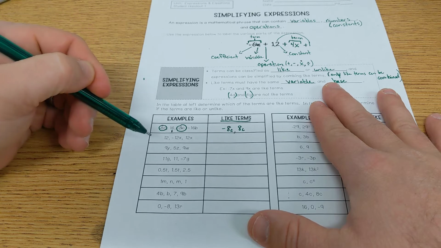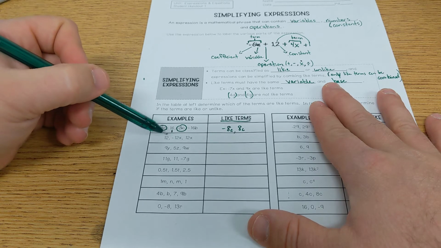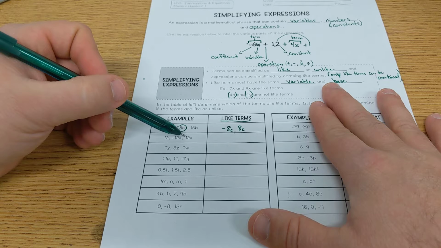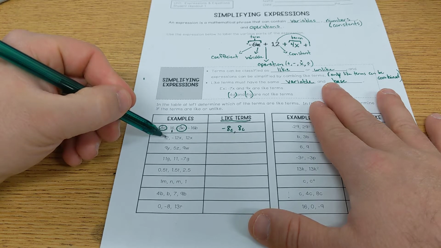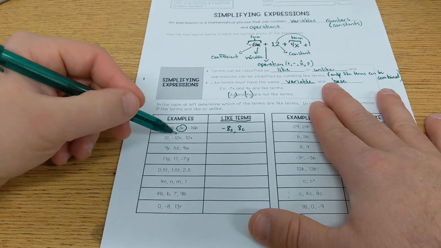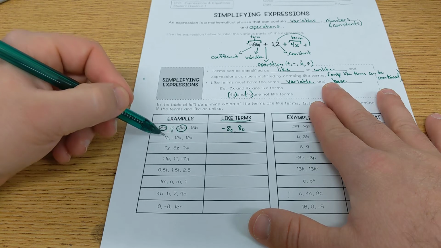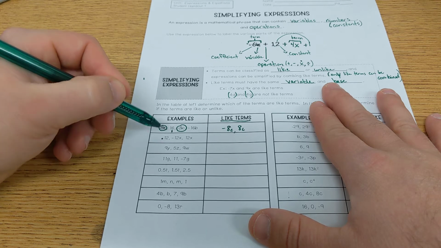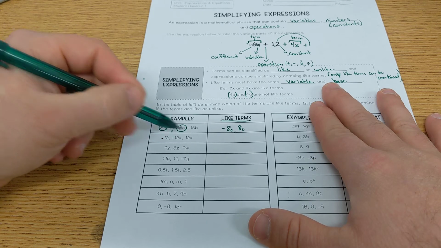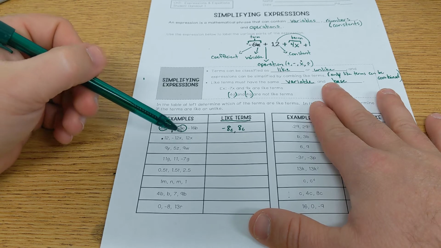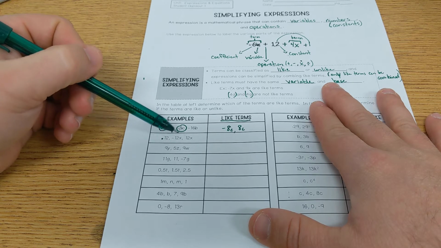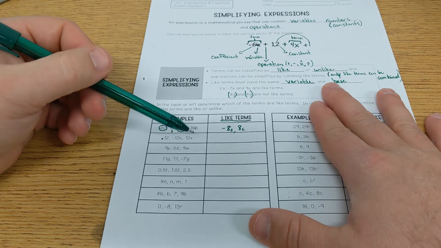All right, let's look at the second one. We have 12, negative 12x, and 12x. Now these have a coefficient of 12. This one's negative 12, and this one's 12. And then we have a constant of 12. Just because you see all 12s doesn't necessarily mean that they are like terms. We have to look at what is with those 12s.